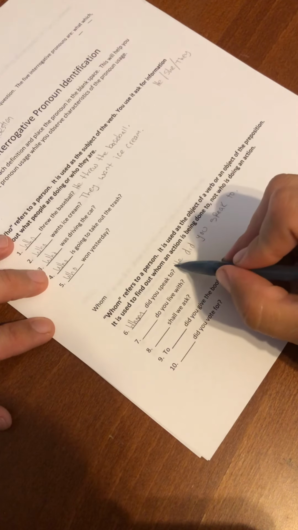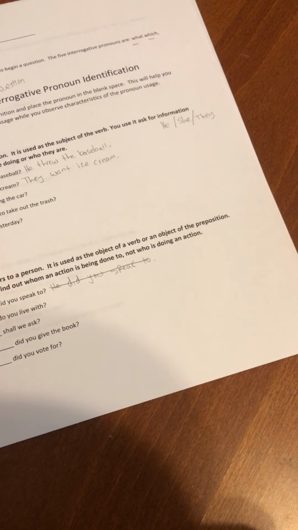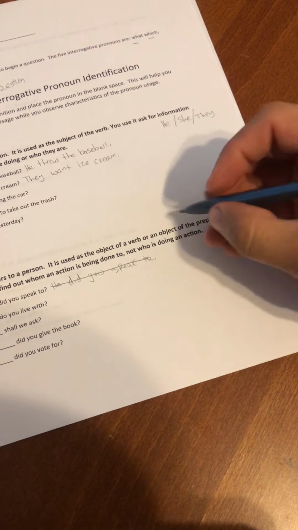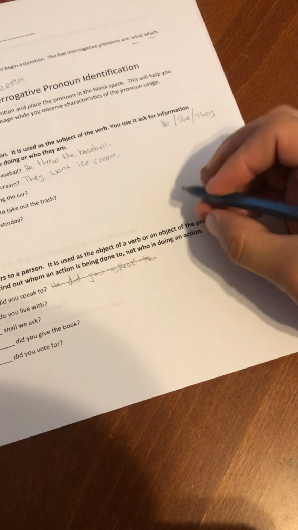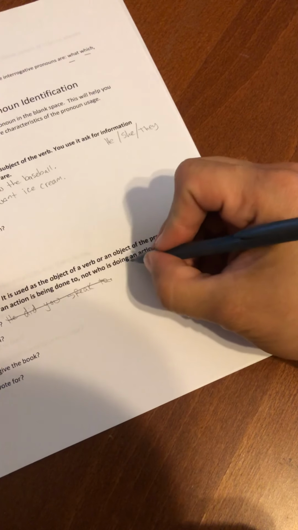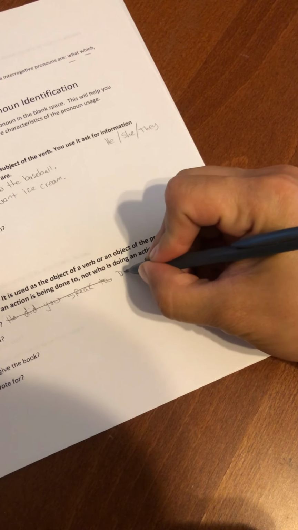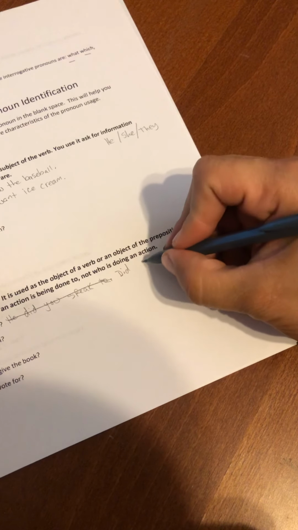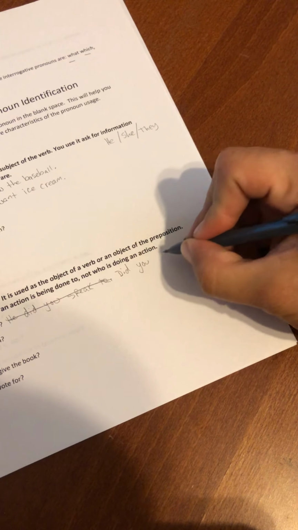It doesn't make sense. What you can do is you can use an object word at the end of the sentence and it should make sense. Let's try it out. The object of he is him, okay? Did you speak to him?